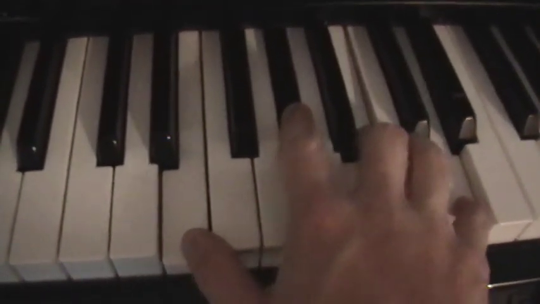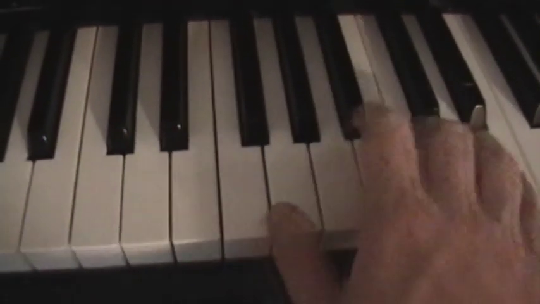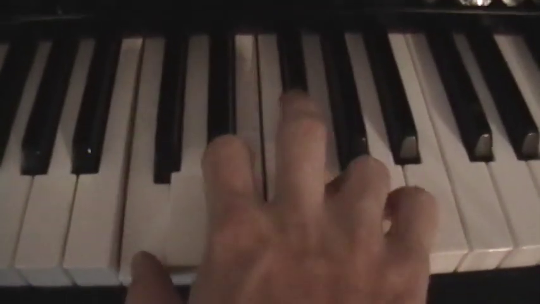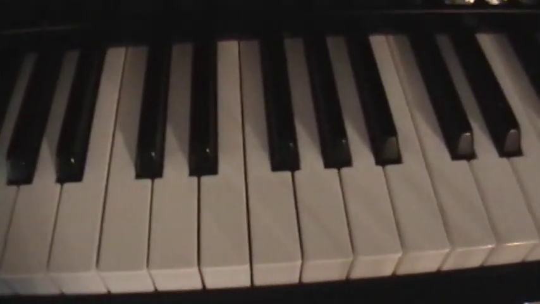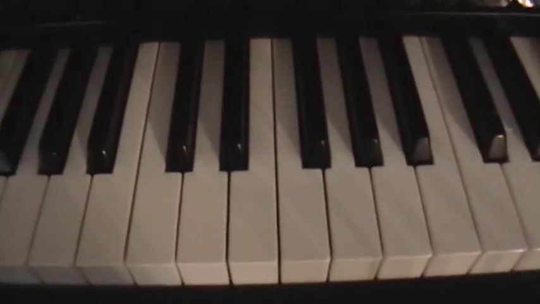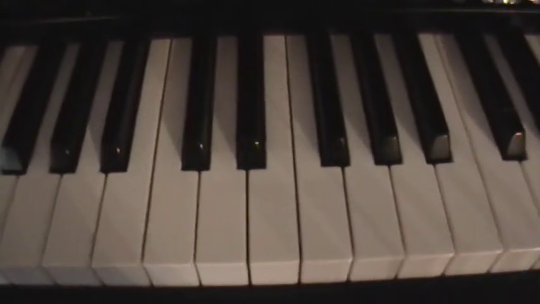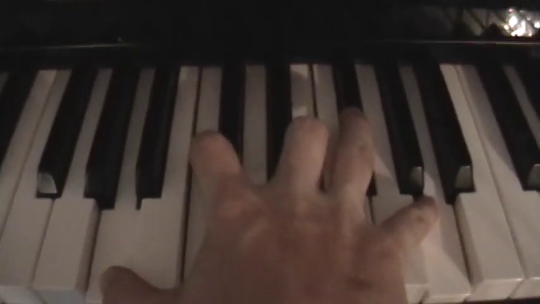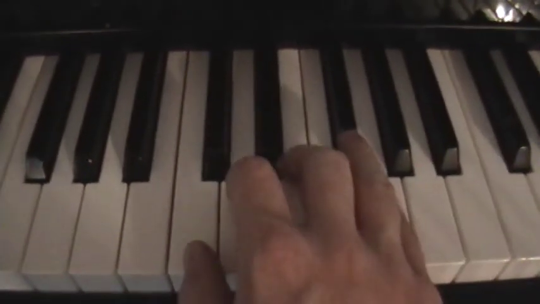See, that makes it an E. Similarly, you could use it going, I think most effectively even, from 1 to 6. That's very stereotypically gospel, but it's very effective.